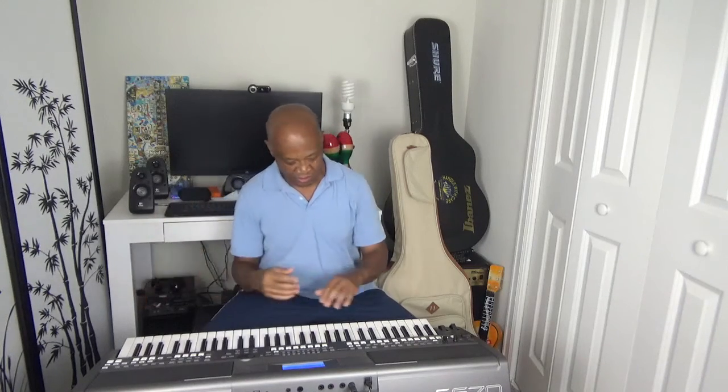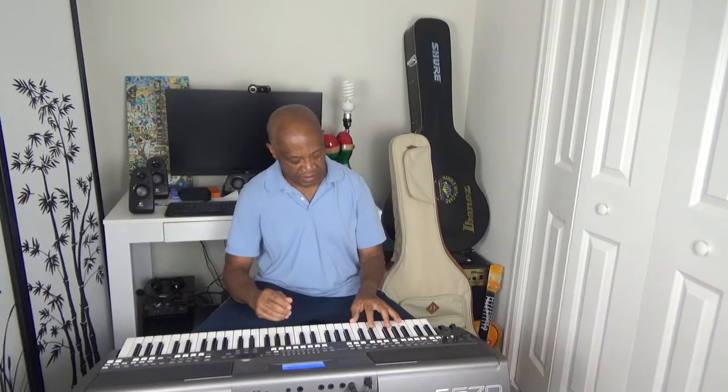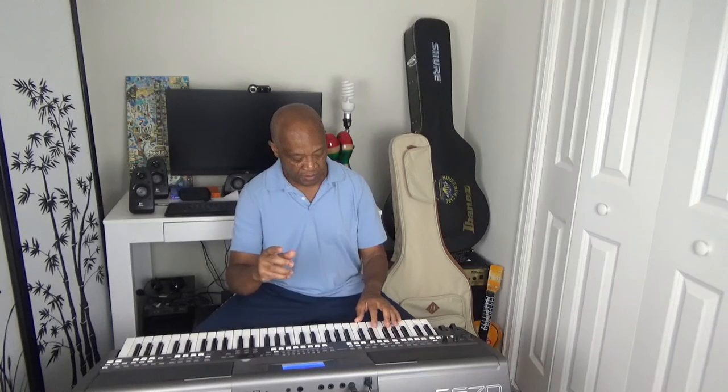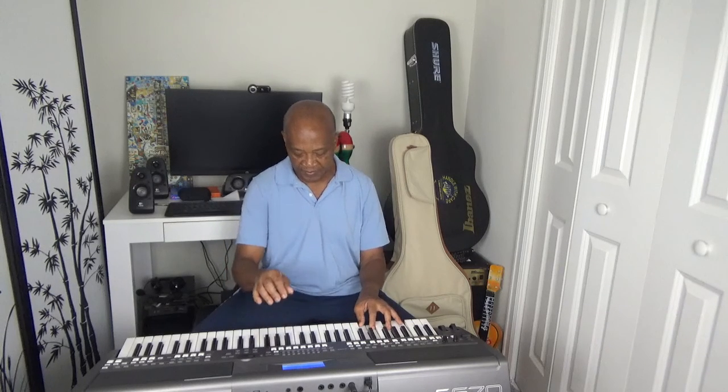But now what I want to do is substitute the 6, which is D minor 7th, with another chord, and it's going to be D dominant 7th flat 9. That means you can substitute a minor chord with a dominant chord. So let's do that. This is a D minor 7th chord.